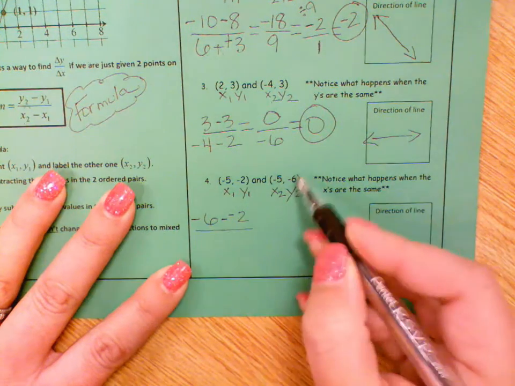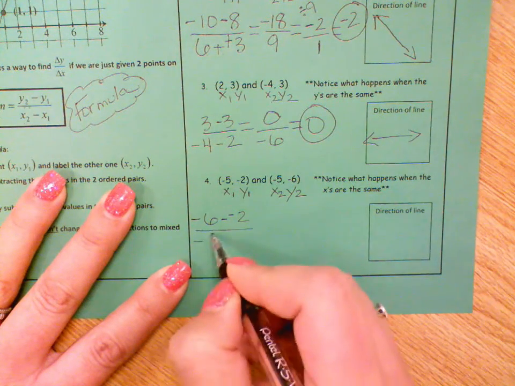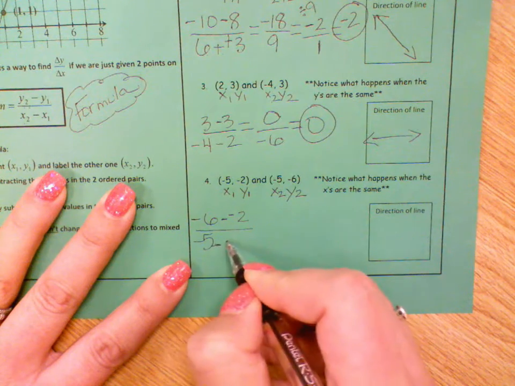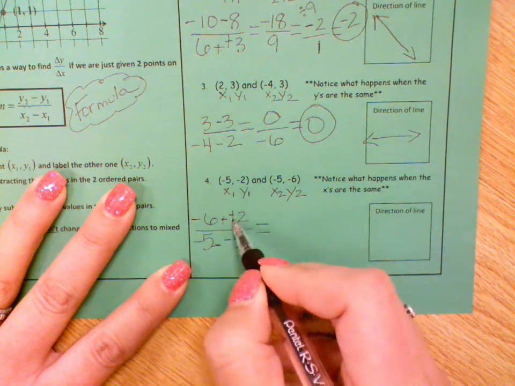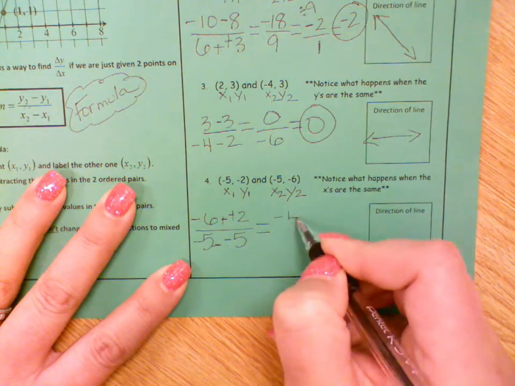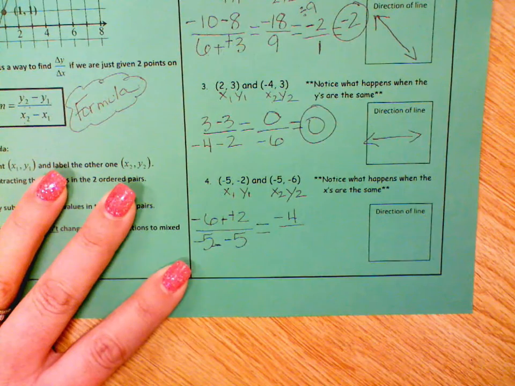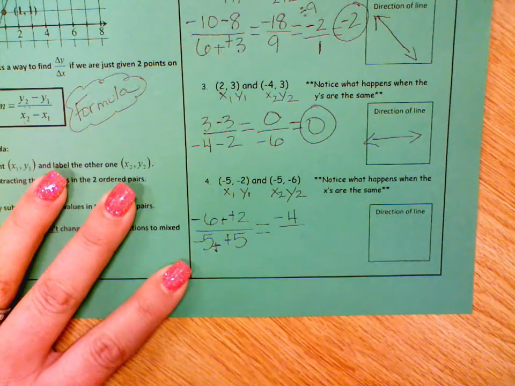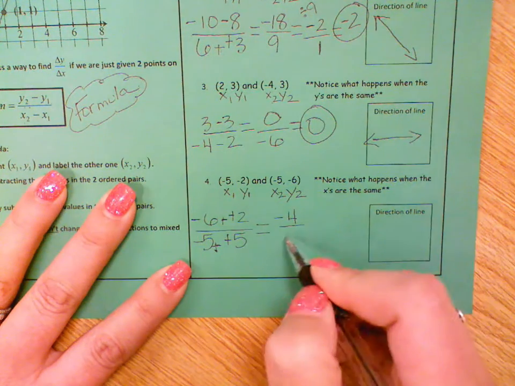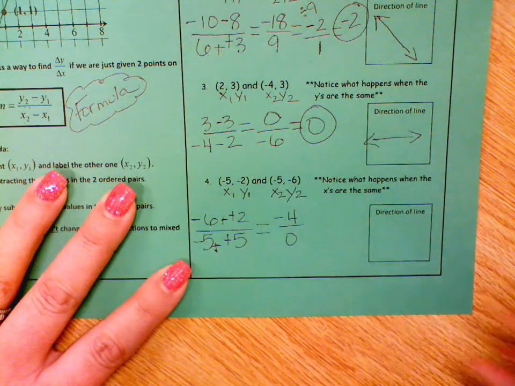Okay, and then on the bottom, you're going to have x2, negative 5, and we're subtracting a negative 5. Double negatives, that becomes positive, so negative 4 is the top. You can plug that right into your calculator, and then you got a double negative once again, so negative 5 plus 5 then becomes 0.